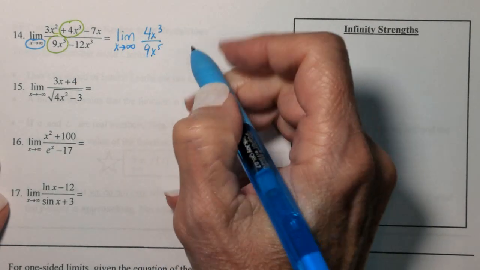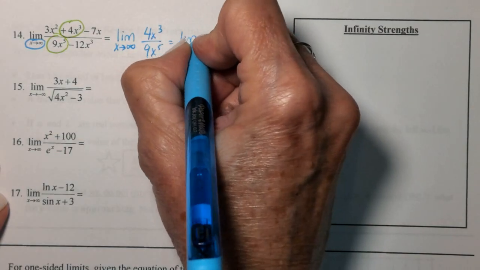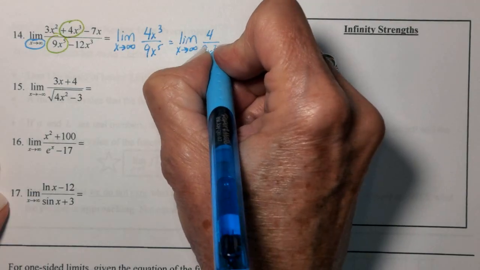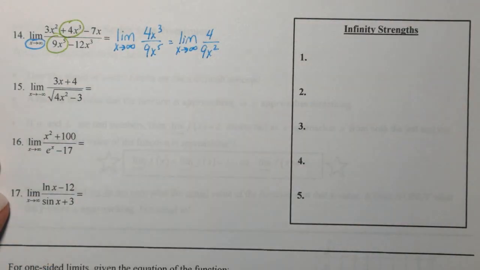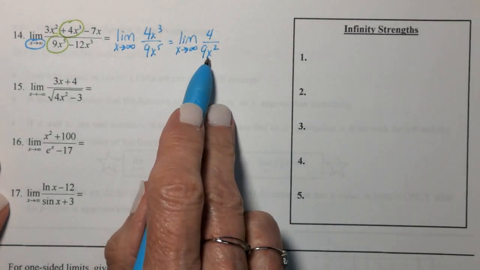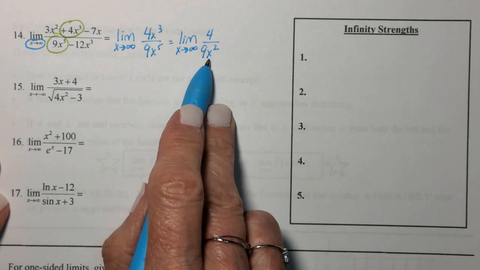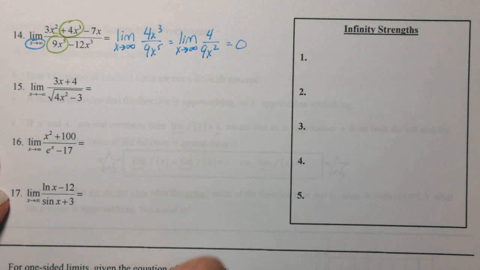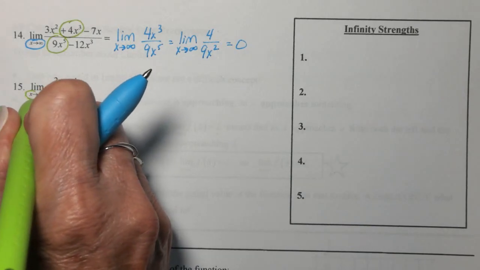And now your x's reduce, leaving 4 on top and a 9x squared on the bottom. Now plug in your infinity. I'm going to have 4 over 9 times a ginormous number being squared. This limit is 0. Y is approaching 0. It will never reach 0, but it's approaching 0. Okay? Number 15. Again, we have x going to infinity.